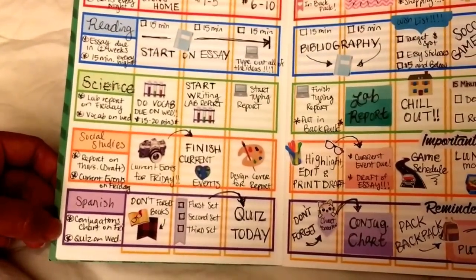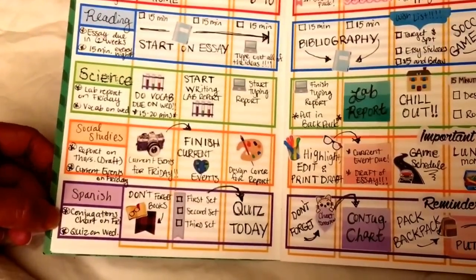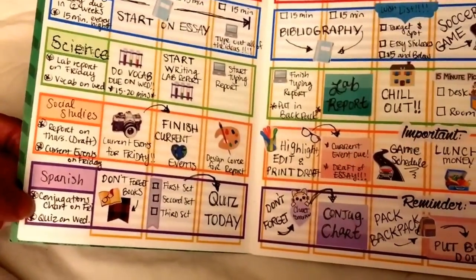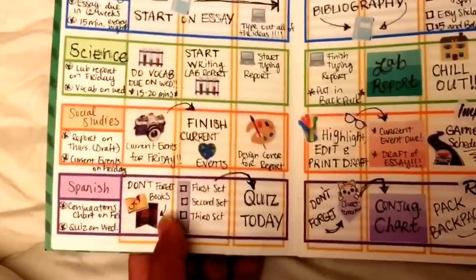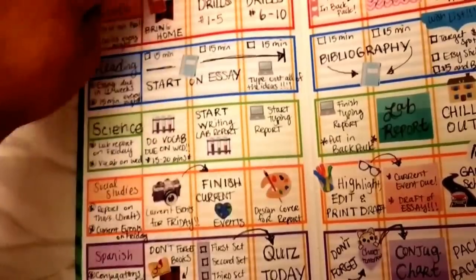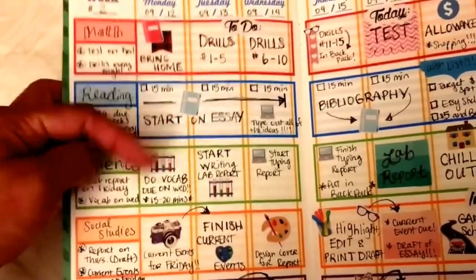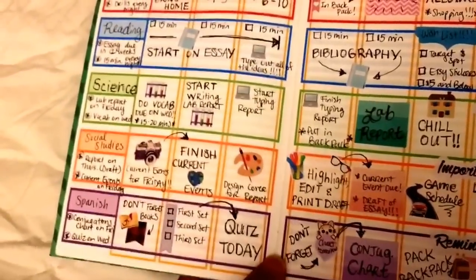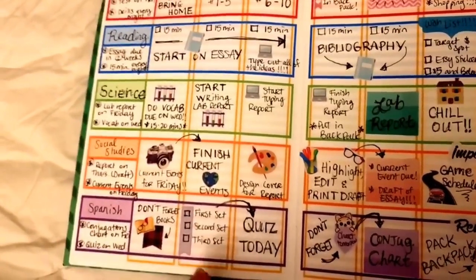And then for Spanish, you might have something like a conjugations chart that you have to fill out and turn in, and then a quiz that you have to deal with. And I have here, don't forget books. Just like up here, Monday's a great day to just remember to bring home any books that you might need to bring home, so then you're not stuck carrying mountains and mountains of books like in the middle of the week, and that's just backbreaking.